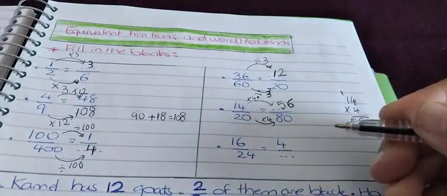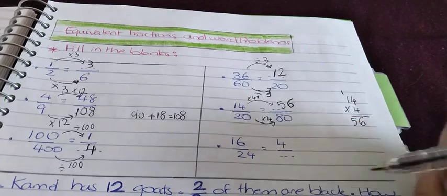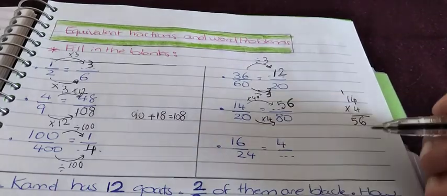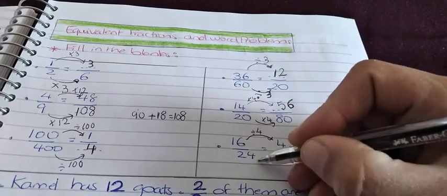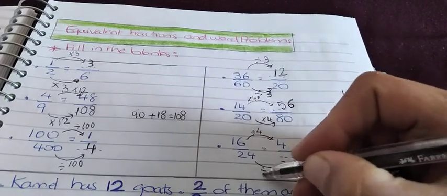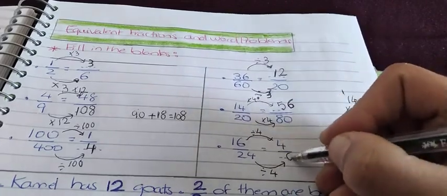Okay, here 16/24 equals 4 over what? 16 became 4. We divided by 4. So we divide the 24 by 4. It will be 6.